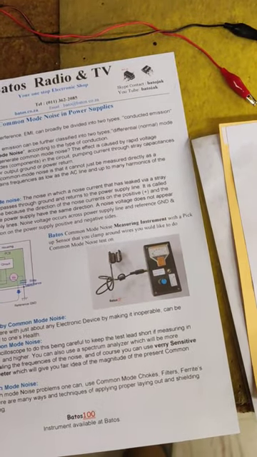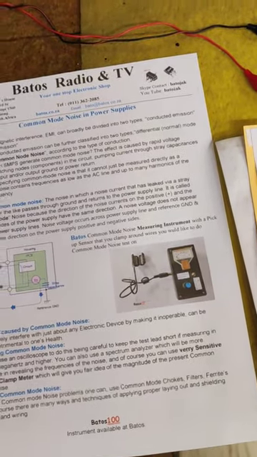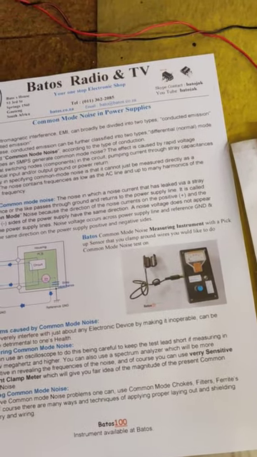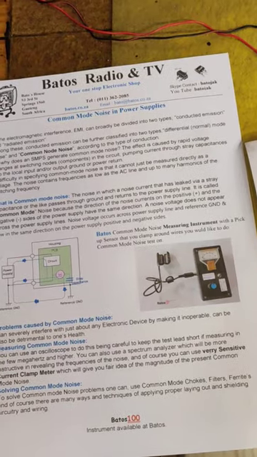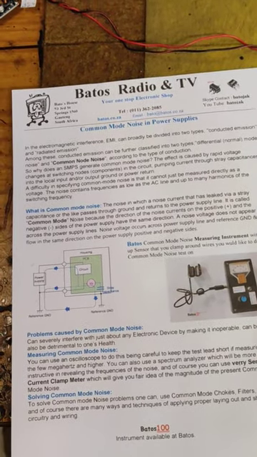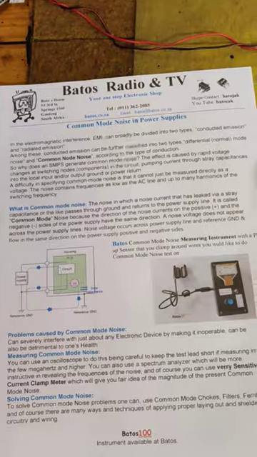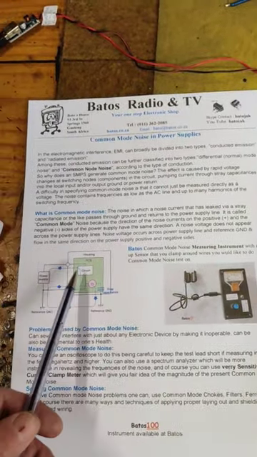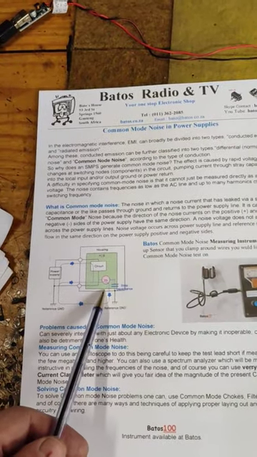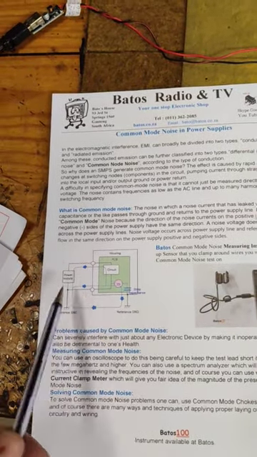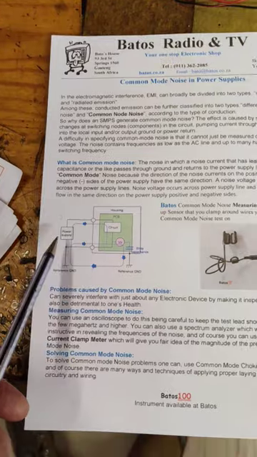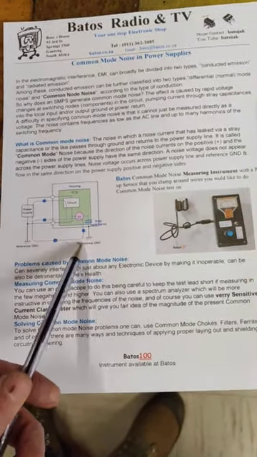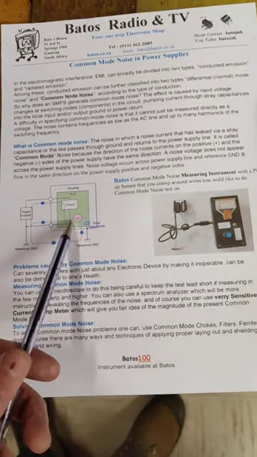Common mode noise in power supplies is called that because the noise currents on the positive and negative sides of the power supply have the same direction. If you look at it, they go that way, they go that way.